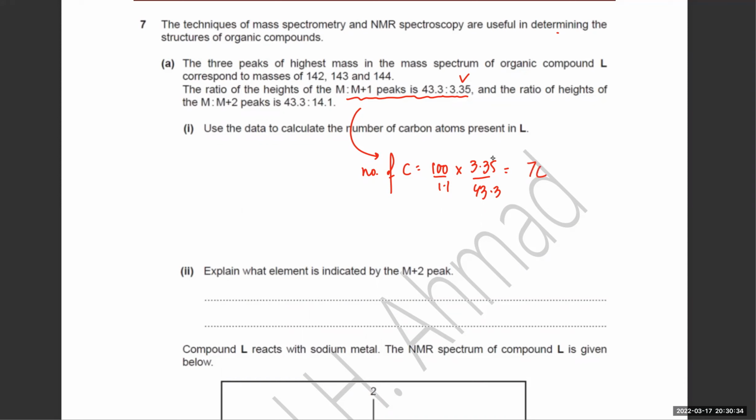So that's kind of a big number, because if you have a lot of carbon atoms, it's harder, because now there's going to be a lot of combinations, and it's going to be harder to figure out what the molecule is. So this one is a slightly more difficult question.